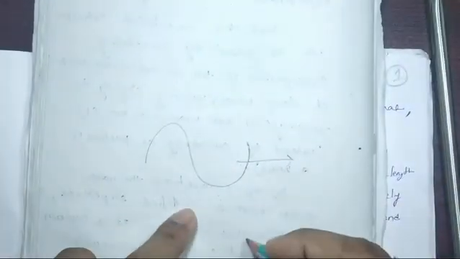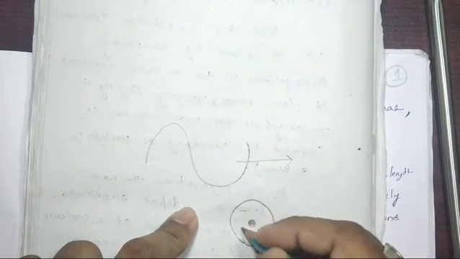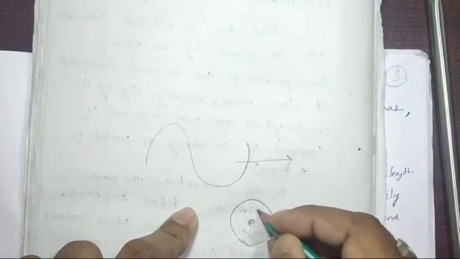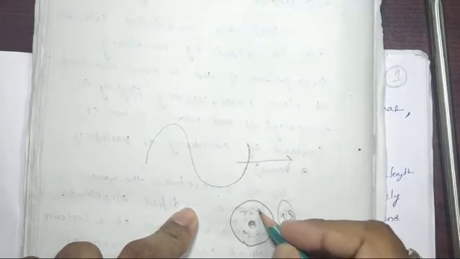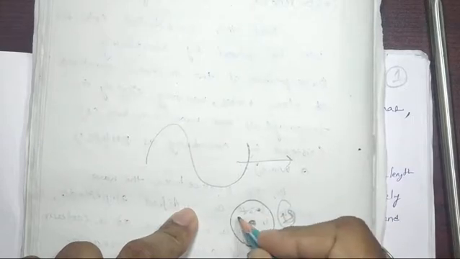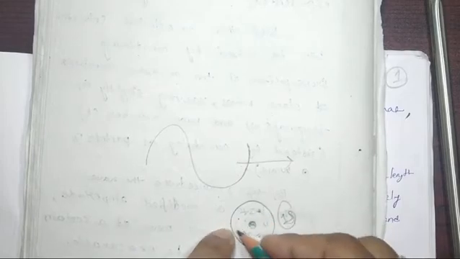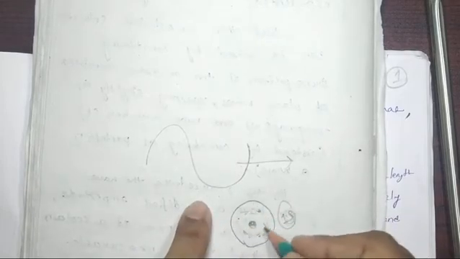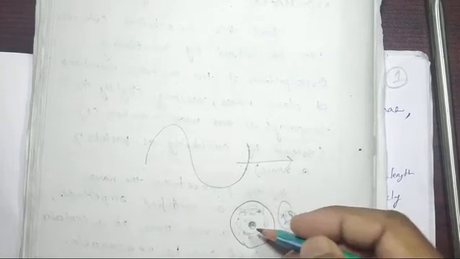We can say about the nucleus of this hydrogen atom, and around the nucleus one electron is present in the 1s orbital. We could not exactly tell where it will be present. It will be present here, here, here. So now you can ask the question, where will it be exactly present? The answer is that somewhere it will be present in this region.